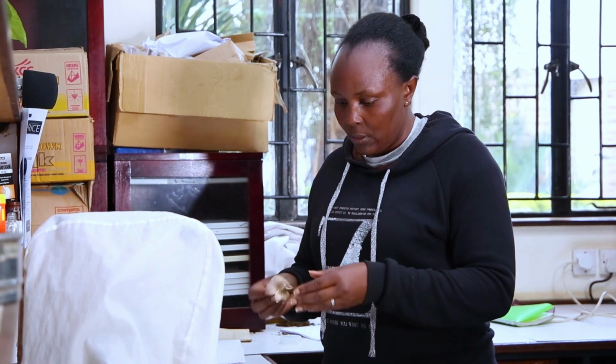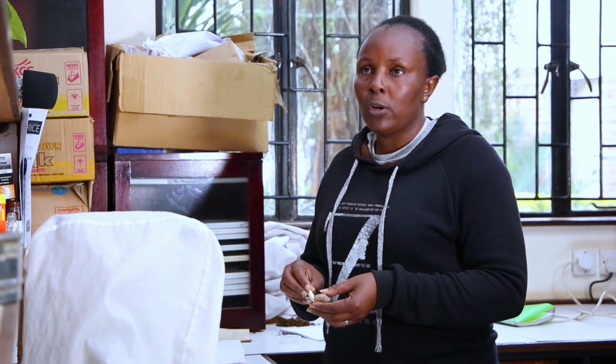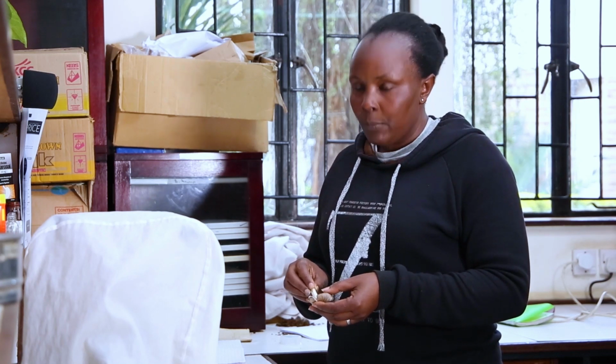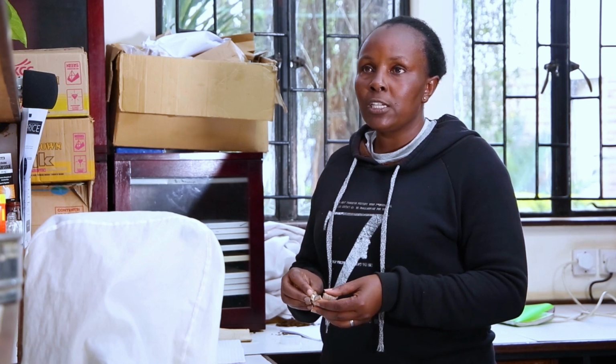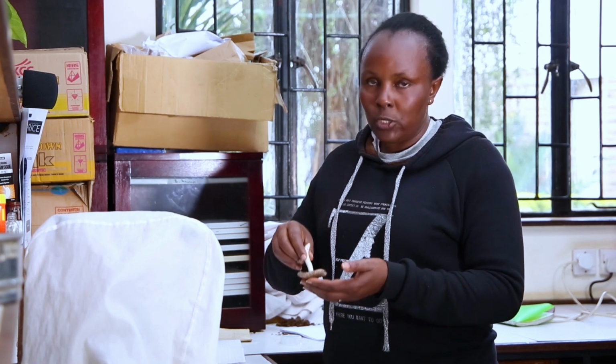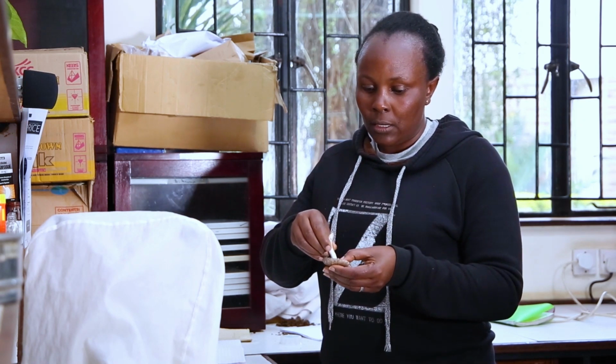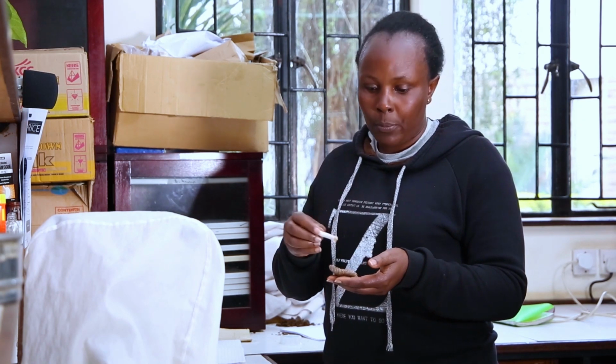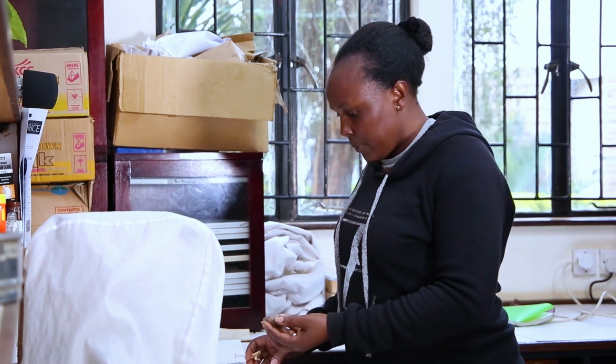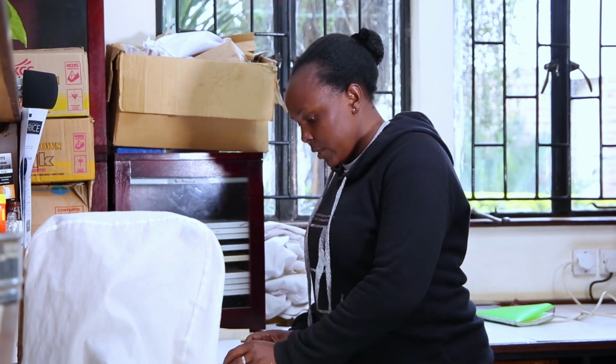Then from the sample, I'll pick one of the samples because for the process of identification, I require to do what we call a spore print. Because a spore print gives us different colors for different species. So what I normally do is that I get a sample like this and then I remove the stipe from the cup. And so what I do is that I get a white paper. So I place the cup with the underside of the cup facing downwards.